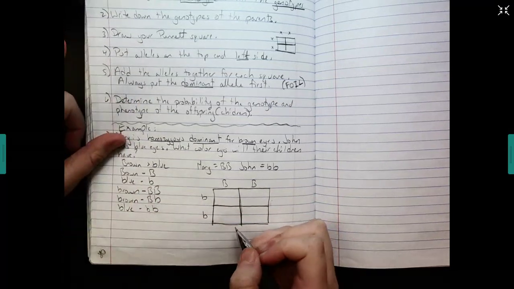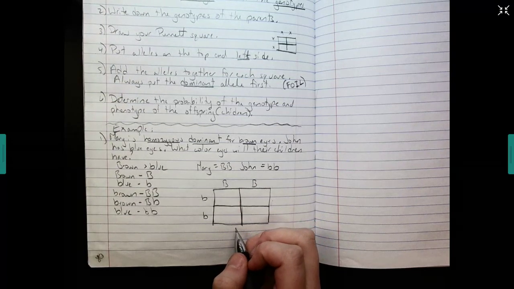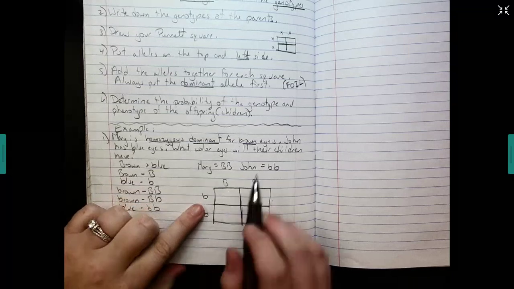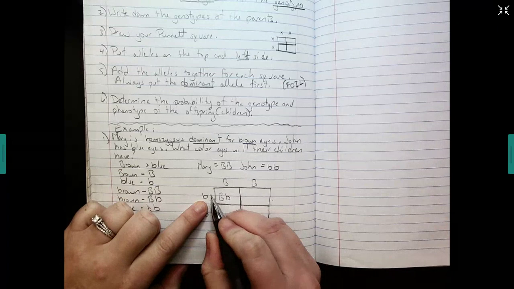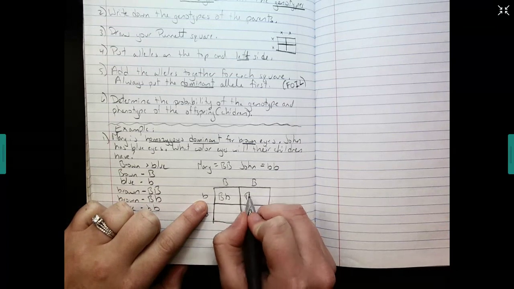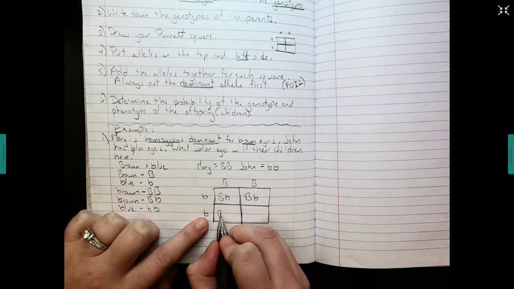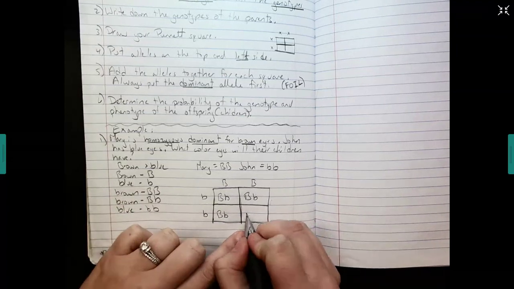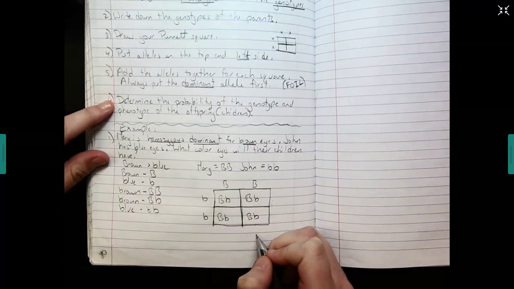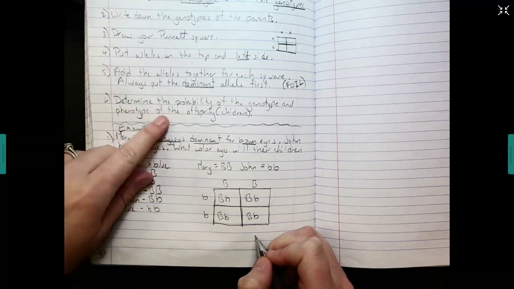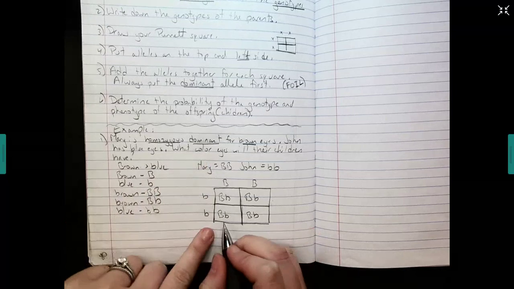Okay? Step 5, add the alleles together for each square. Always put the dominant allele first. So I'm basically going to FOIL this, right? First, dominant, and I'm going to do the outside, big B, little b. And I'm going to do the inside one, big B, little b. And then the last one, big B, little b. And then determine the probability of the genotype and phenotype of all the offspring. So the question they actually ask me is, what color eyes will their children have?